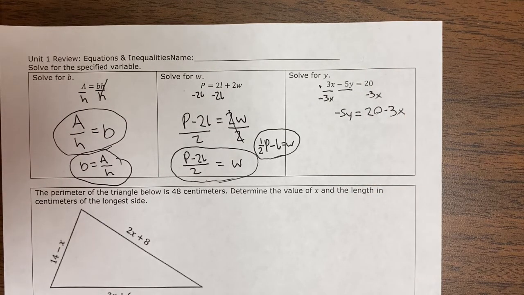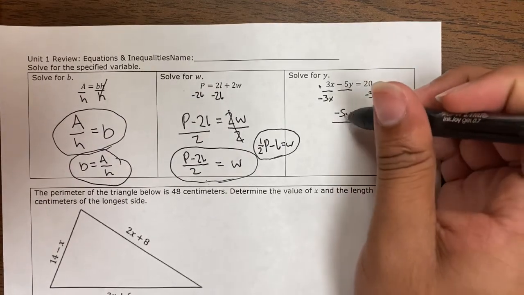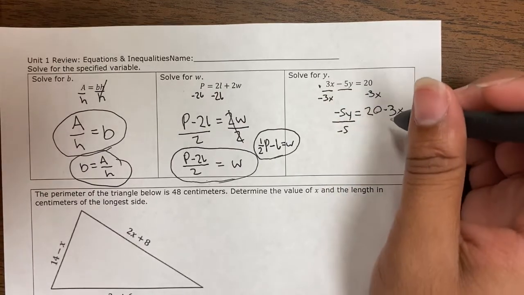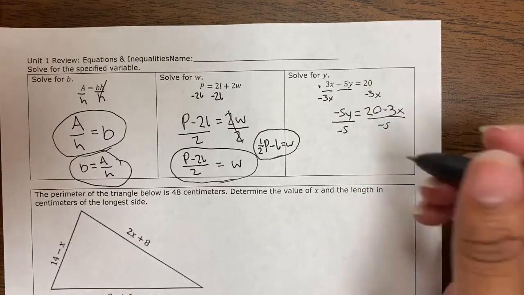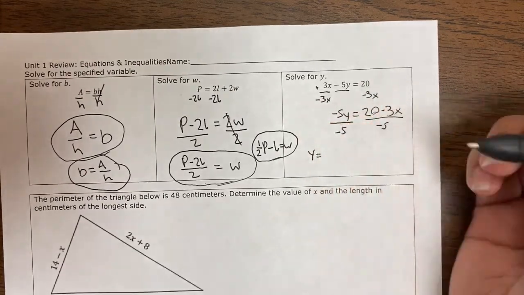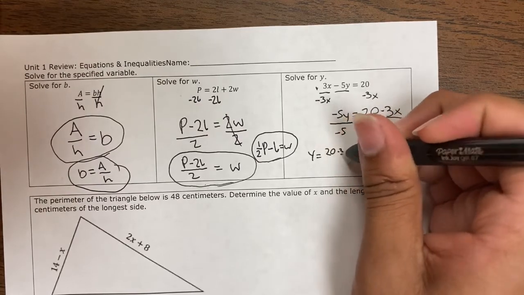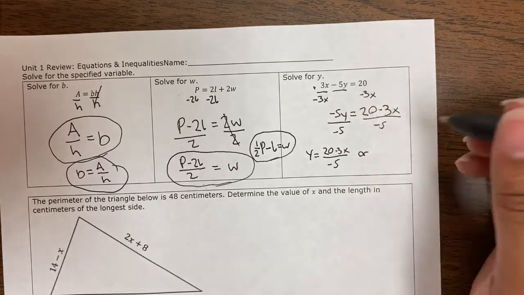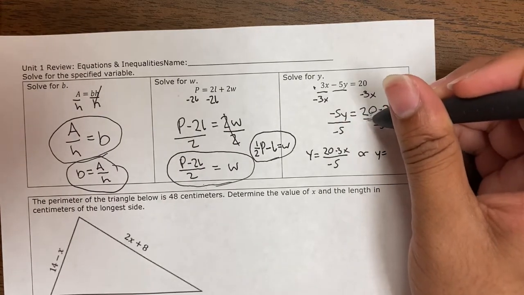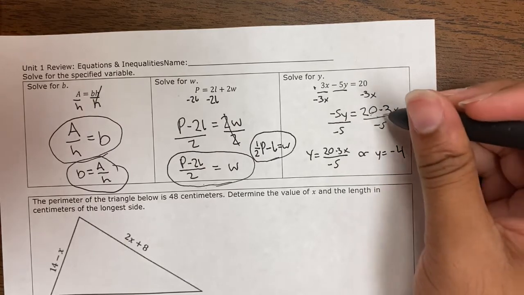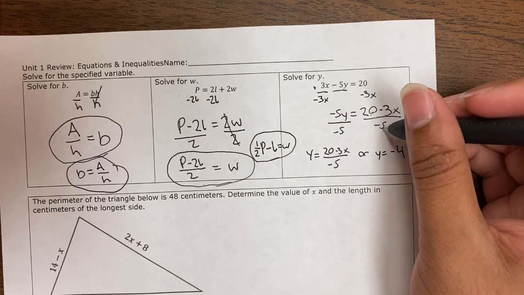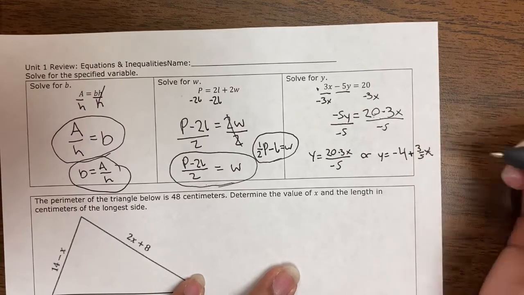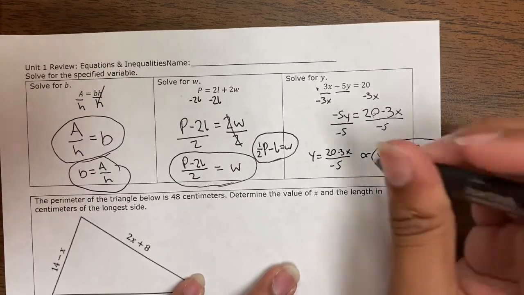My last step is to get rid of any coefficients. So y is being multiplied by negative 5, so I'm going to divide by negative 5. But what we do to one side, we have to do to the other. So I'm going to divide the other side by negative 5. So I'll be left with y equals 20 minus 3x divided by negative 5, or y equals 20 divided by negative 5 would be negative 4, minus 3x divided by negative 5 would give me positive 3/5 of x. So either one of these would work.